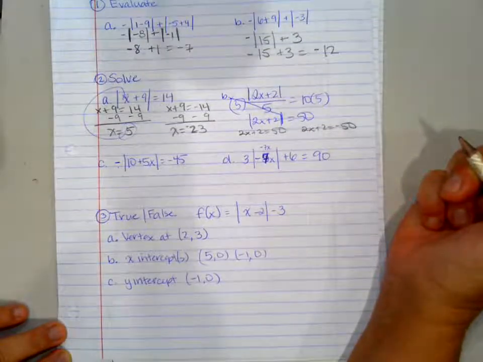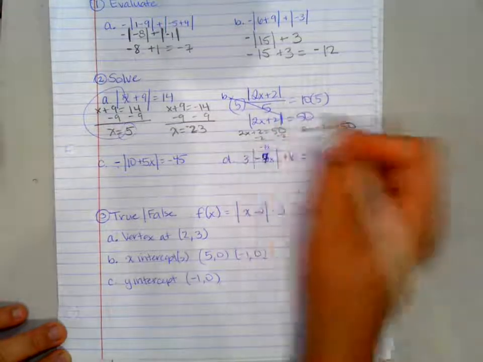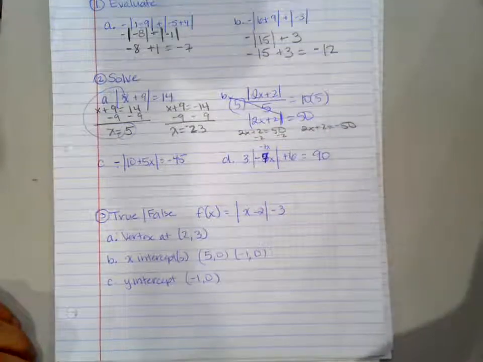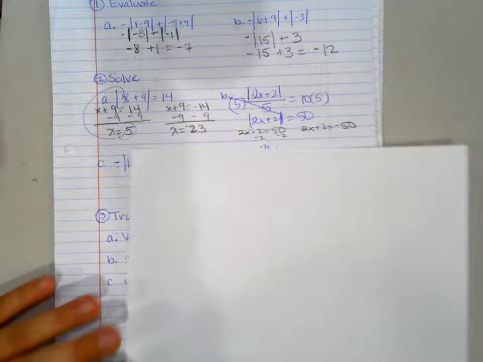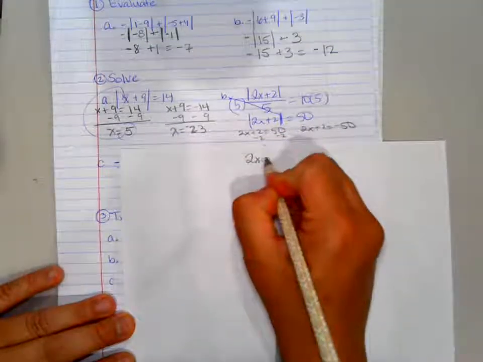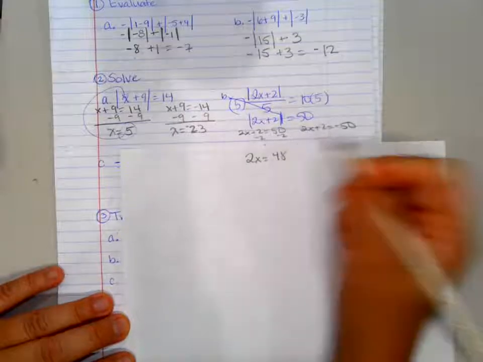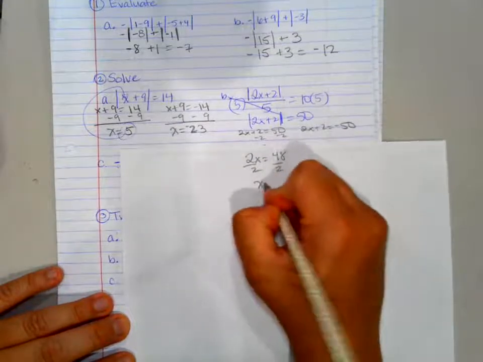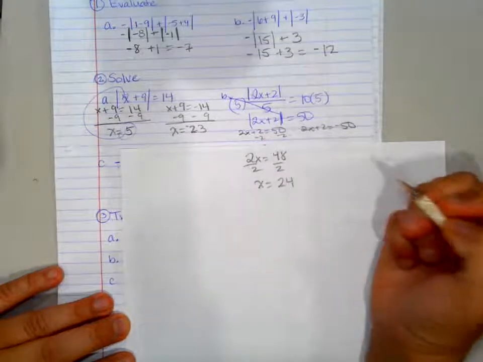And solve. So subtract 2, and let me grab a piece of paper here so you guys can see it, so we're not wasting space here. Okay, so I've got 2x is equal to 48. Divide both sides by 2. X is equal to 24.